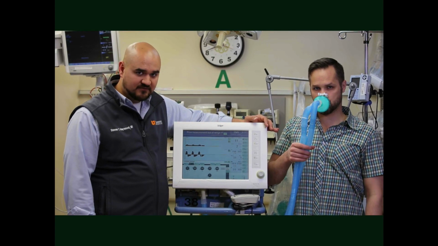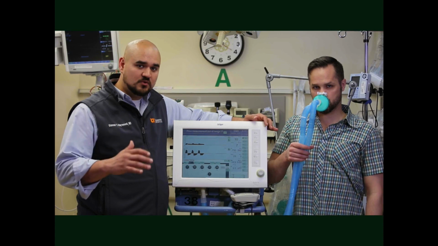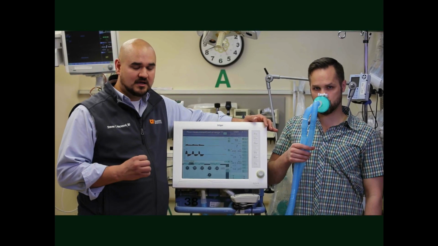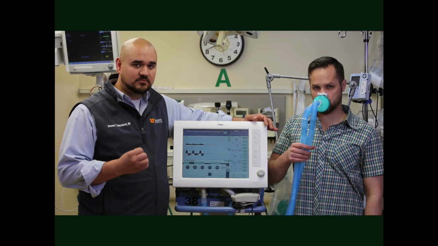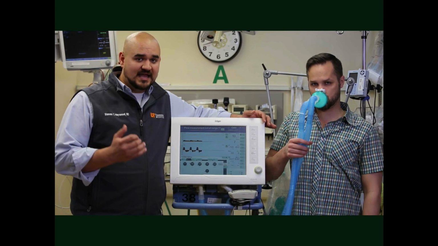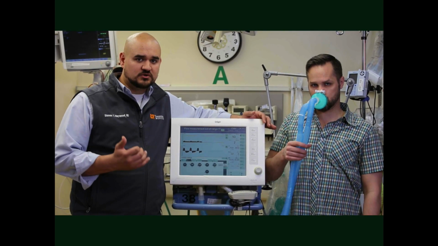And then finally, your FiO2. You want to give the lowest possible FiO2 to maintain a saturation of 90%. Oxygen is a drug that if used inappropriately is harmful. So I typically start at 30% FiO2 when I can. As you go up on your FiO2, also go up on your PEEP.